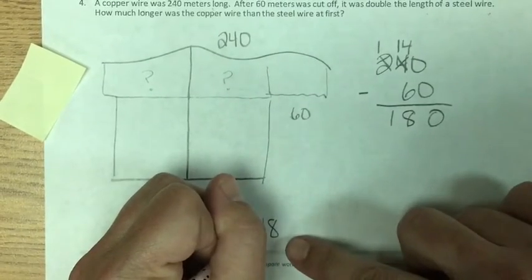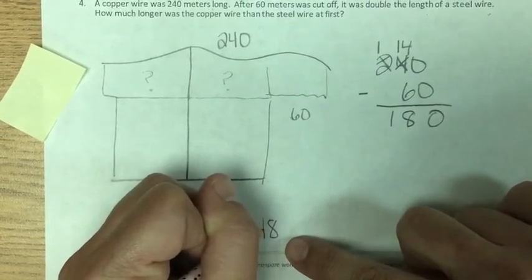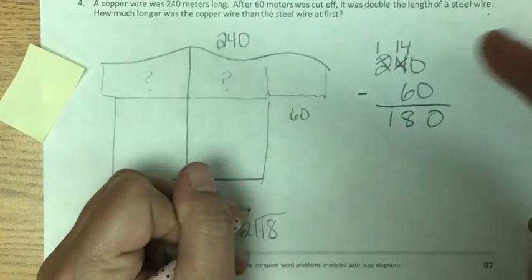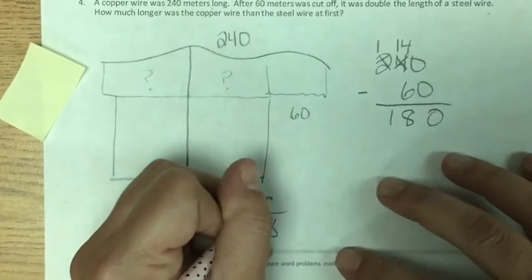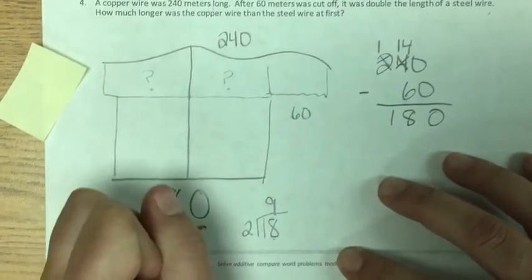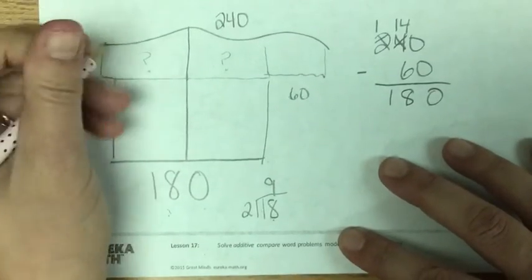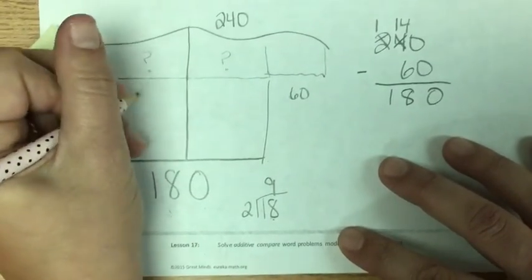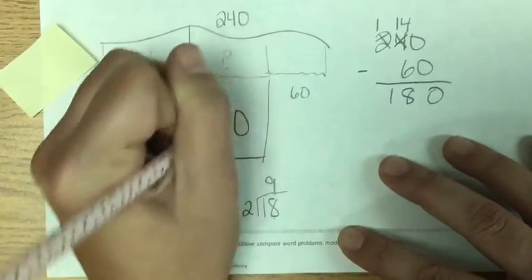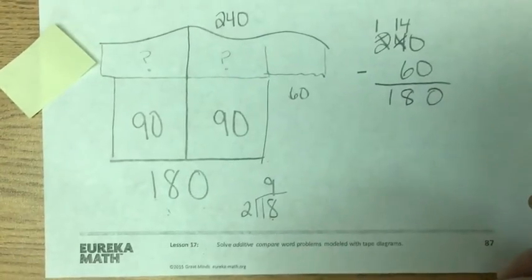So if I had 18 meters and I divided it by 2, I cut it in half. Well, I know that would be 9. But this is not 18, this is 180. So I know that this is going to be 90 and this is going to be 90. Okay? All right.